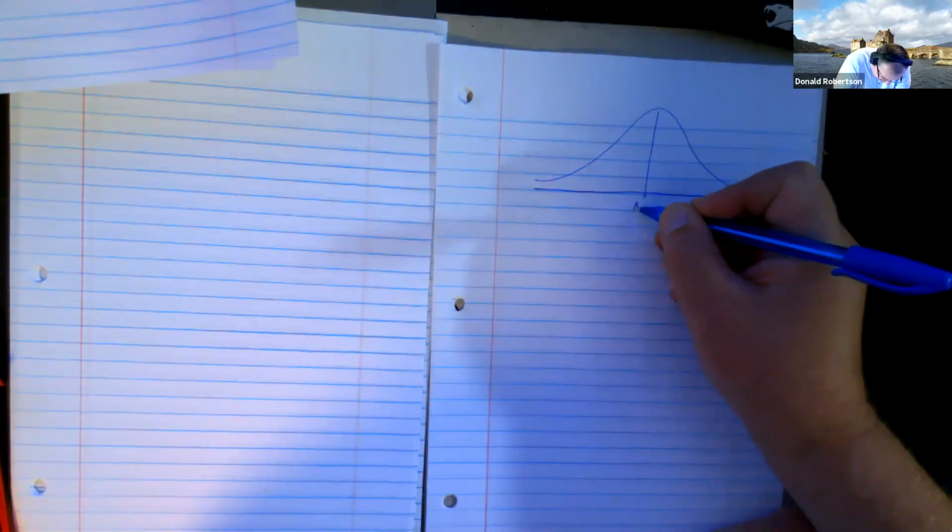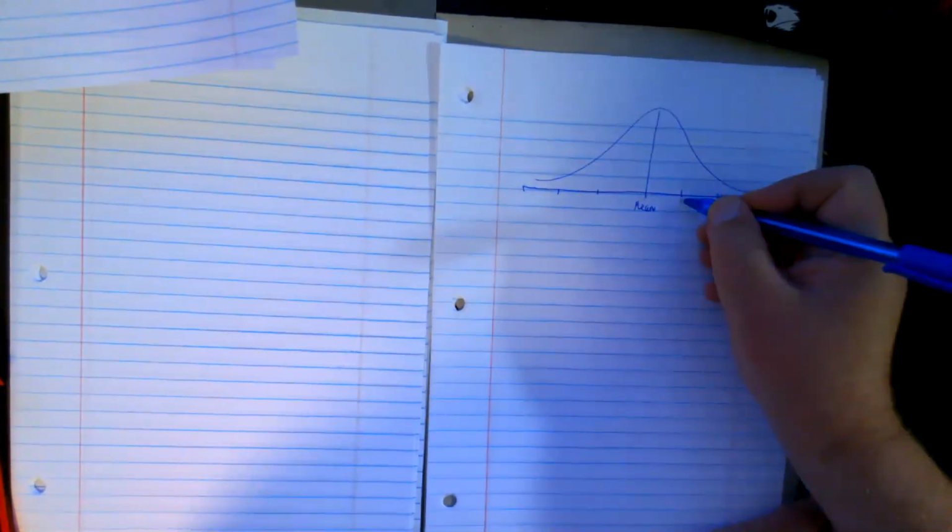The empirical rule that they're talking about says that the distribution is normal and that right in the middle is the mean. If you go 1 standard deviation, which is from here to here, in that range, can you remember what percentage of all the people would be?